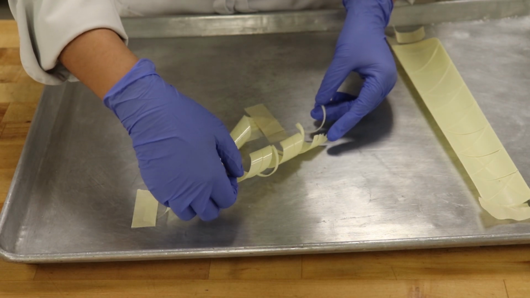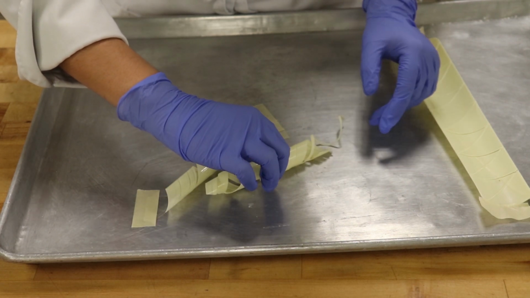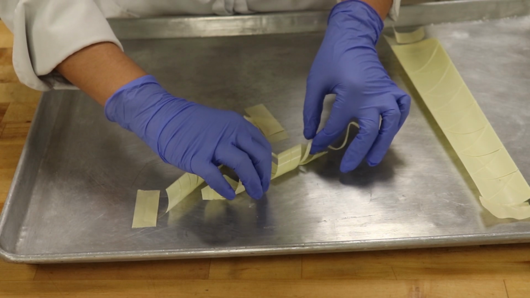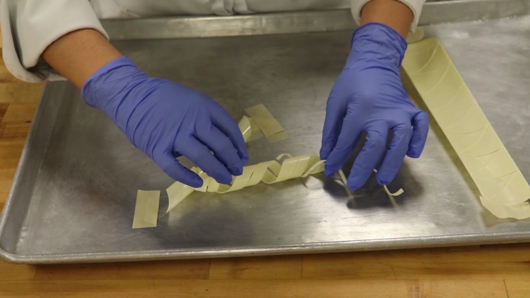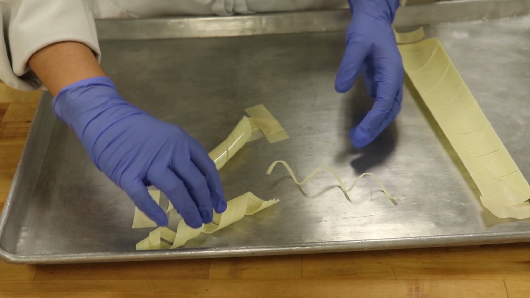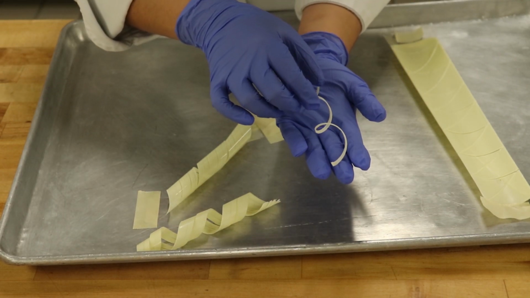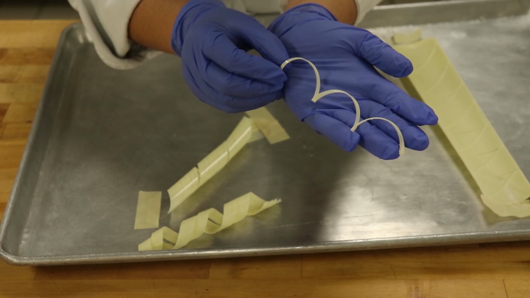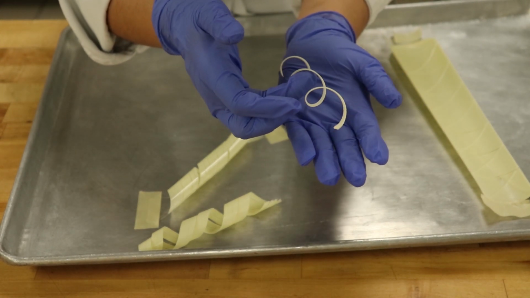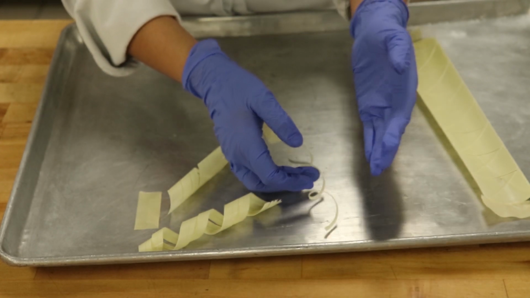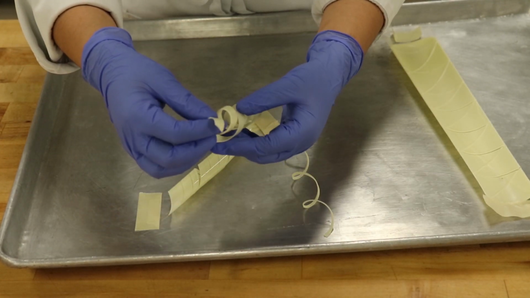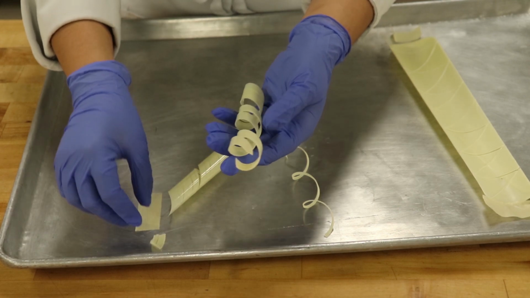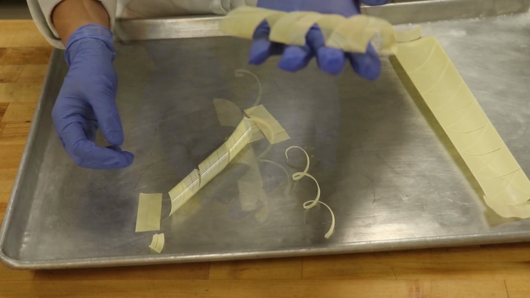So you can see how it's very, very shiny and it's not melting in my hands. It's sturdy and it has a snap. You can tell how shiny it is.